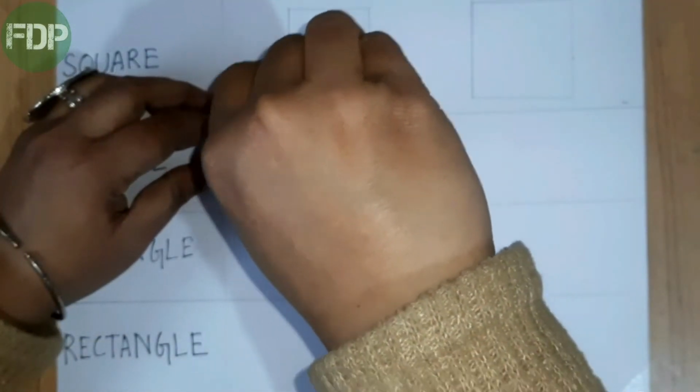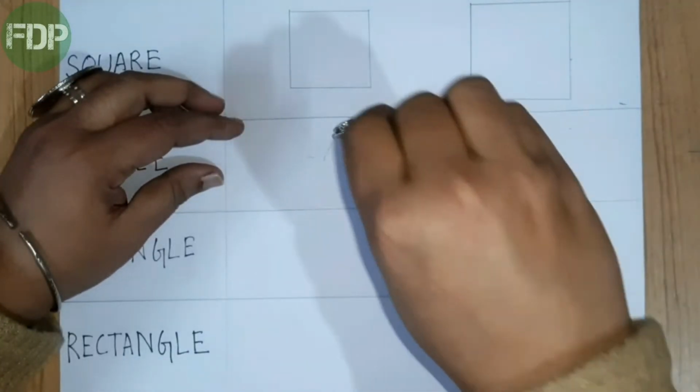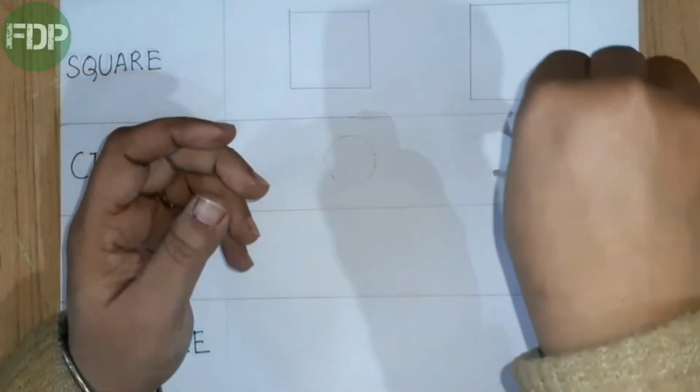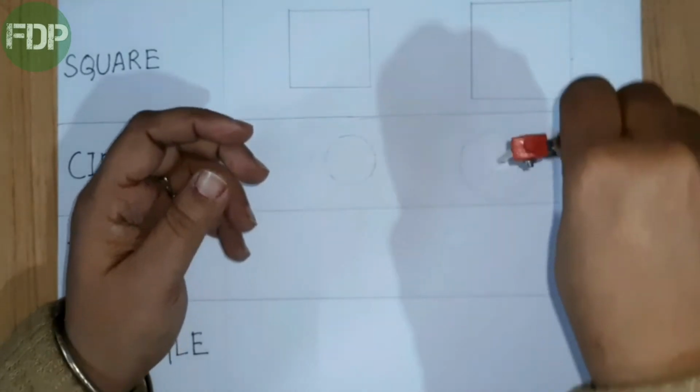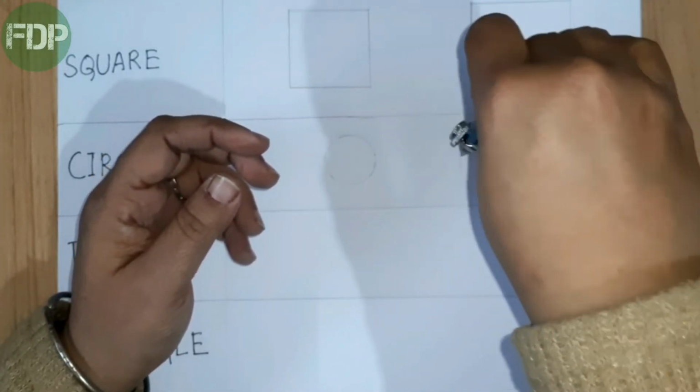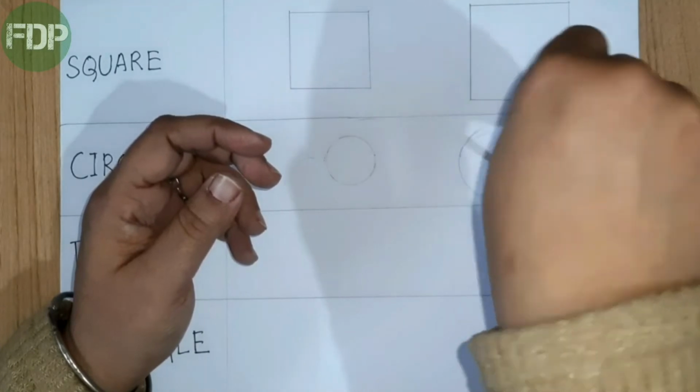Now my dear friends, circle. So a circle is a round thing and there are football and coin and of course full moon we have of circle shape.